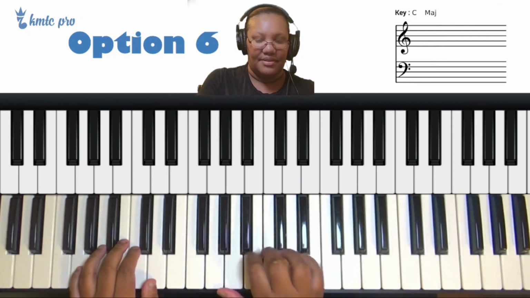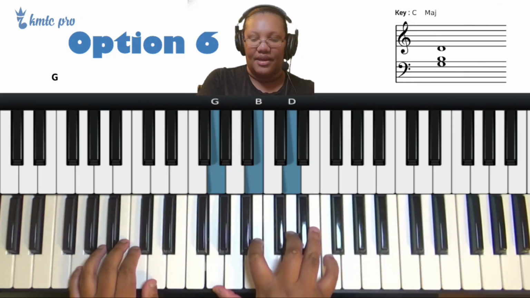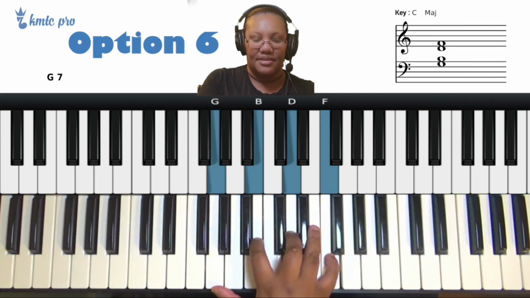Something else you can do is you can just make the 5 a dominant 7th chord, okay? So dominant 7th is your regular triad, and add that flatted 7th, which is F. So I'm really thinking play G, B, D, and F in my right hand.